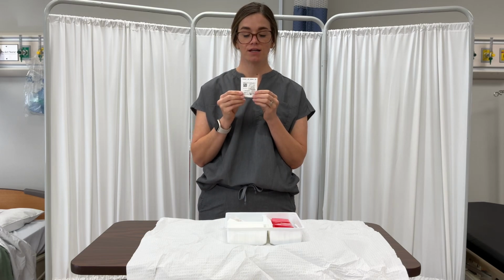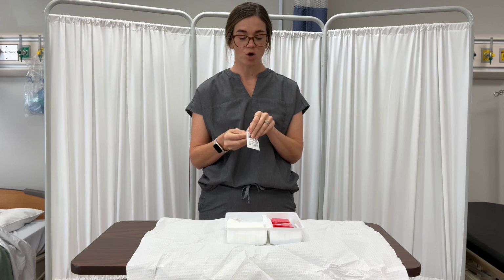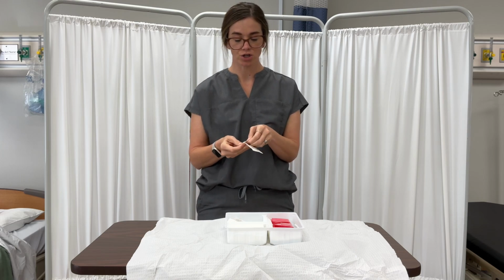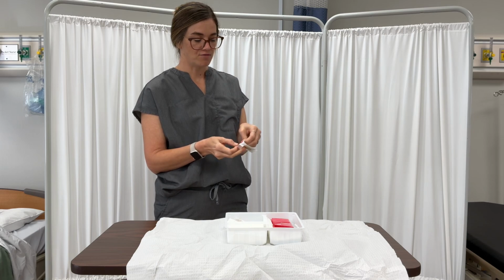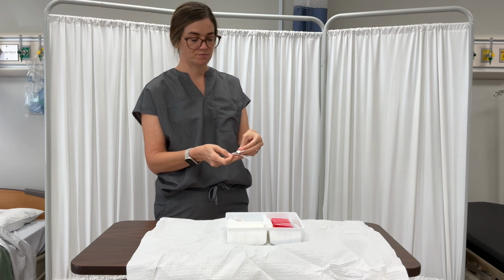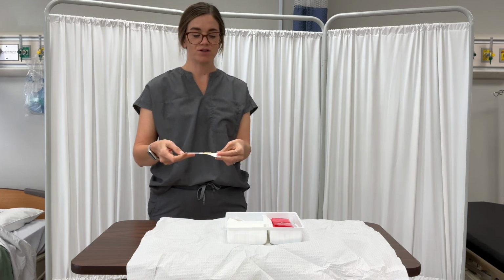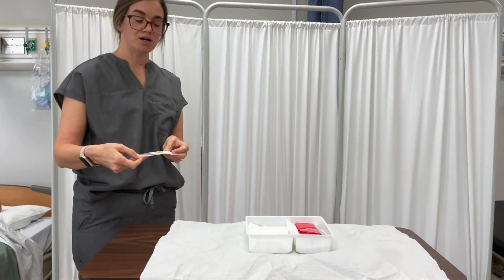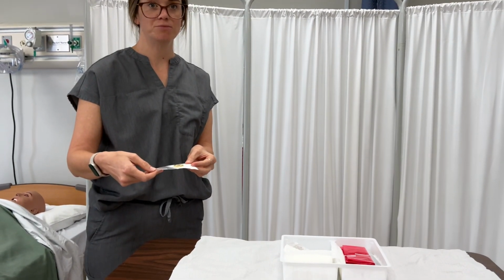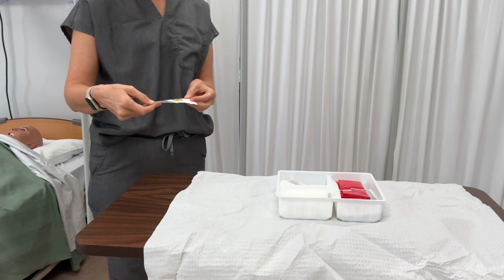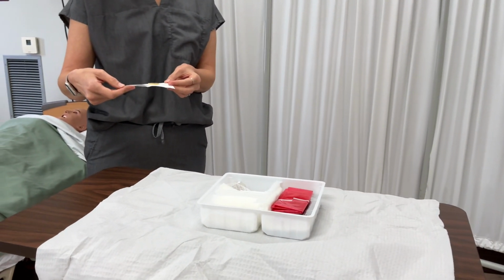The first thing I need to do is very carefully open up my package. As I'm opening this, I'm making sure that I'm keeping the item inside of that sterile area. Can you see pretty good? Okay, so I have it open. I'm going to come over here to the side and carefully toss this into my field. Now remember, we have a 1-inch border, so we have to get it inside of that sterile area.